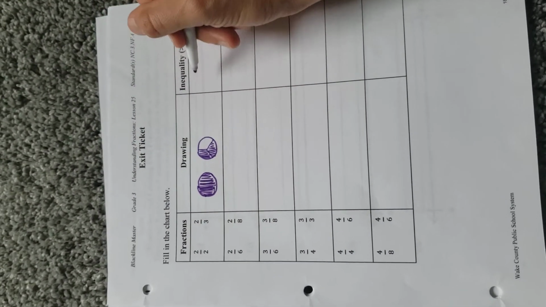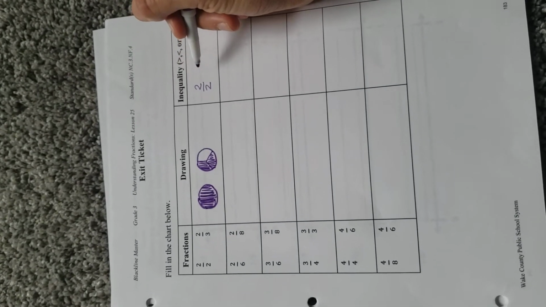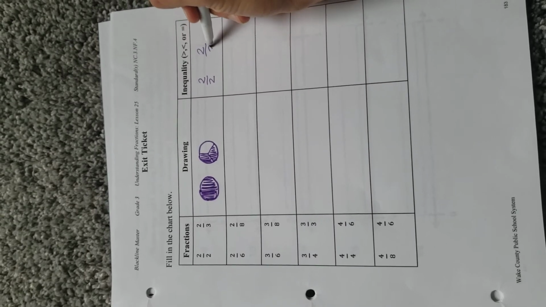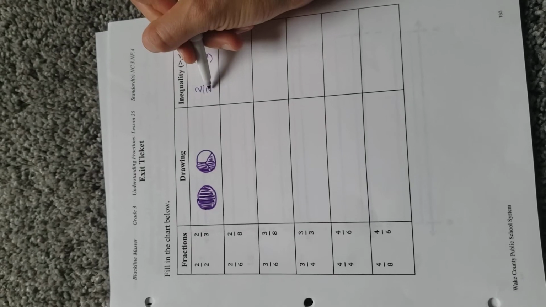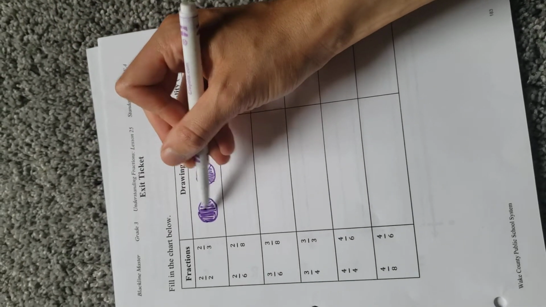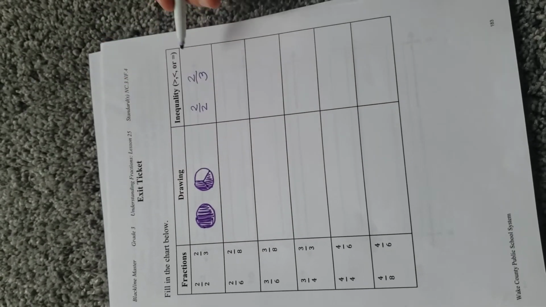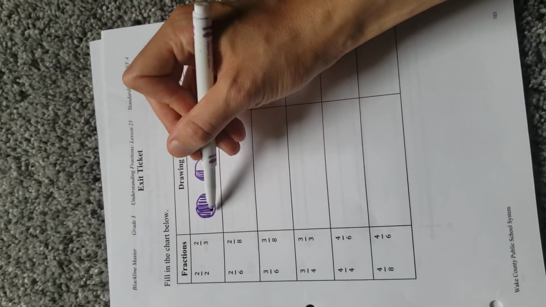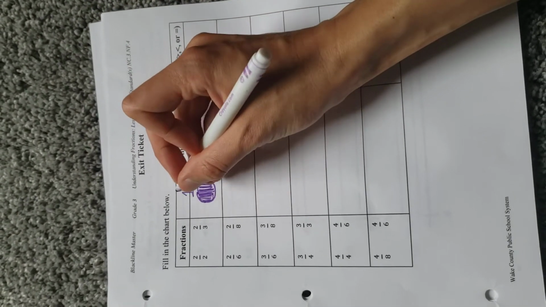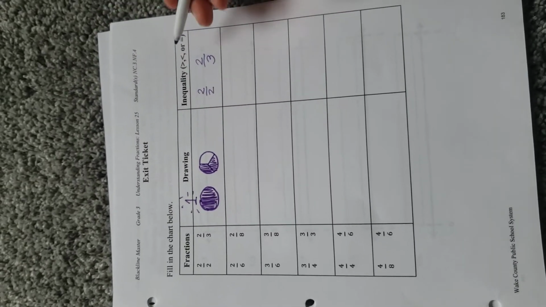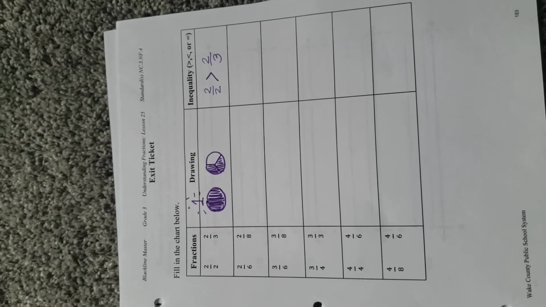2/2 is a whole. So 2/2 is greater than or less than 2/3. They both have 2 in the numerator, but the denominators are different. This denominator shows that this one is broken in half, and this denominator shows that this is broken into thirds. And we can see that halves are actually bigger pieces, but we also know that 2/2 is equal to 1 whole. So 2/2 is greater than 2/3. Do you agree?